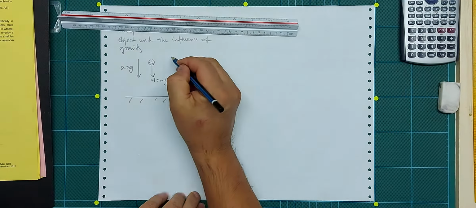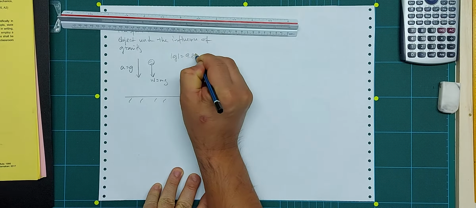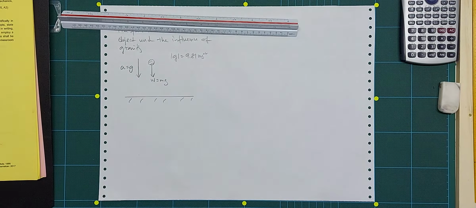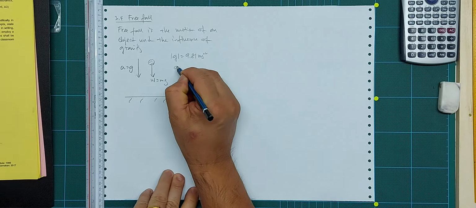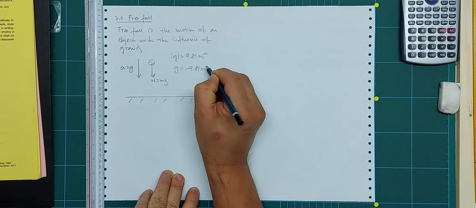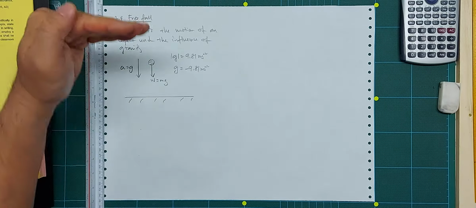And what is our g value? The magnitude of our g is equal to 9.81 meter per second squared. But because acceleration is a vector, our g is negative 9.81 meter per second squared. Negative means downwards.